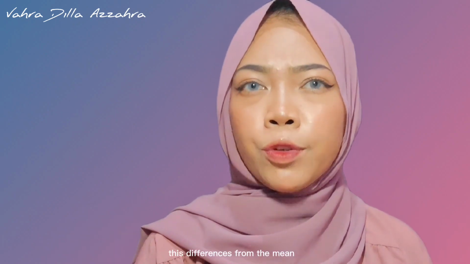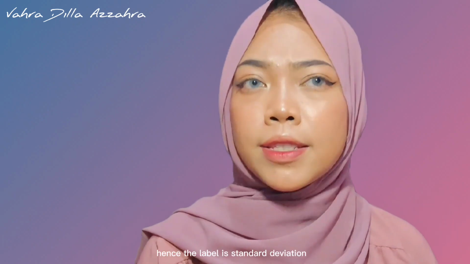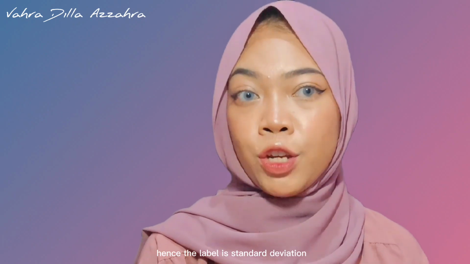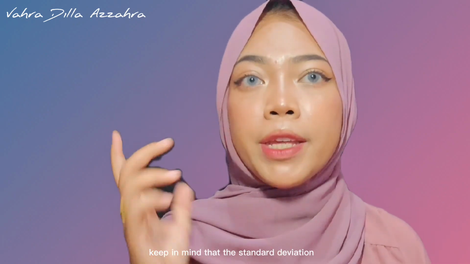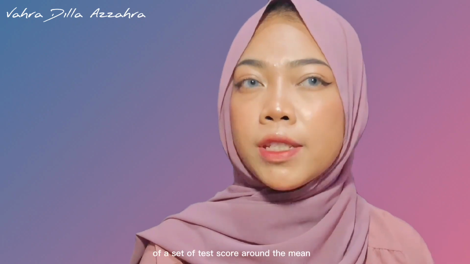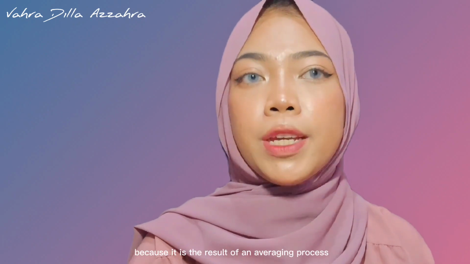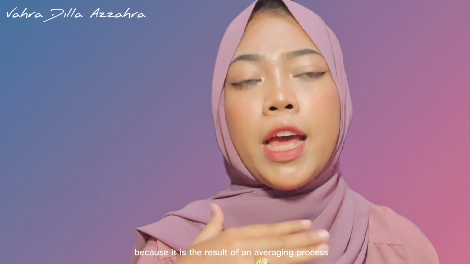These differences from the mean are often called deviations from the mean. Hence, the label is standard deviation. Keep in mind that the standard deviation is a good indicator of the dispersion of a set of test scores around the mean. The standard deviation is usually better than the range because it is the result of an averaging process.